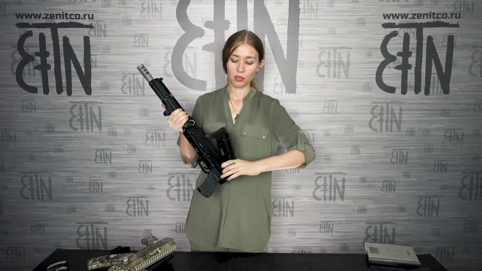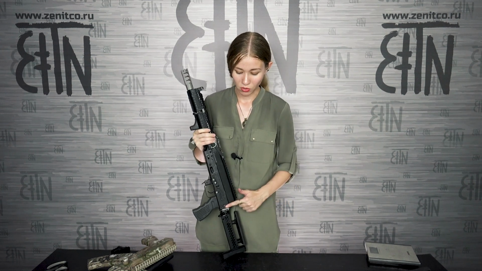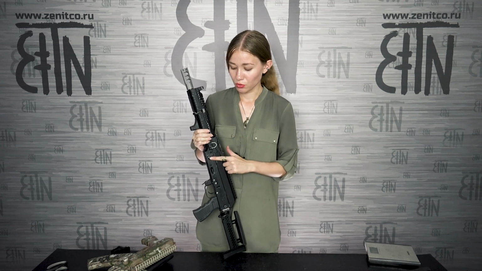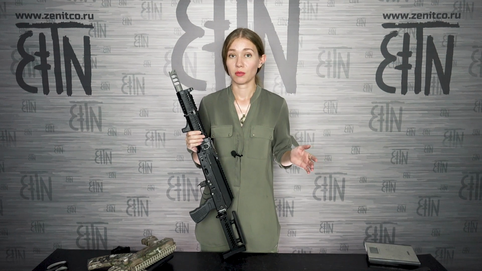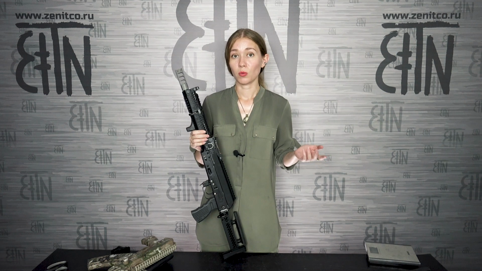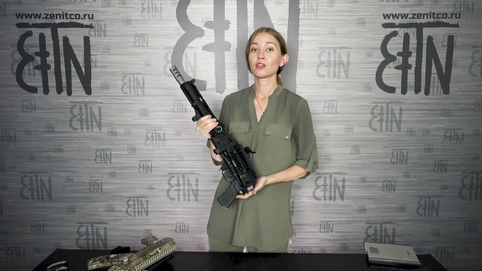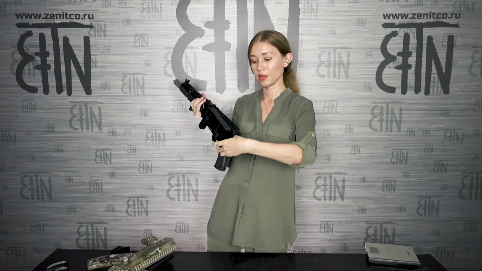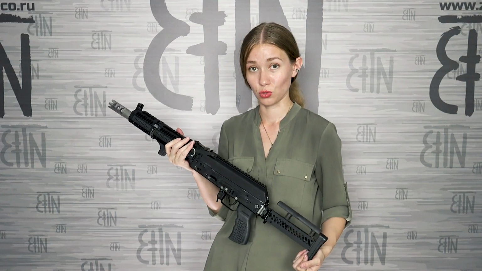A few more words about folding and unfolding the stock. We use the regular button to fold the stock, but we do not use the regular place to unfold it. That's because our stock can be folded and fixed at any length of the stock. What to do? To fold the stock, use the regular button. To unfold the stock, use the button on the adapter. Very easy.